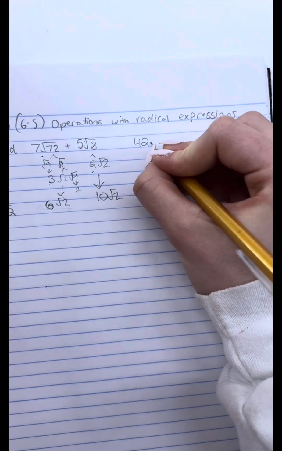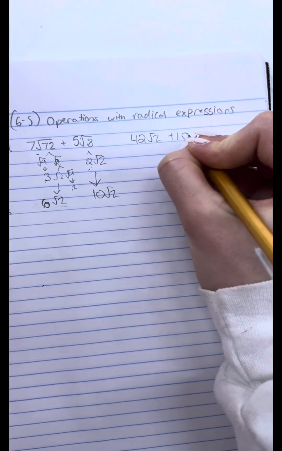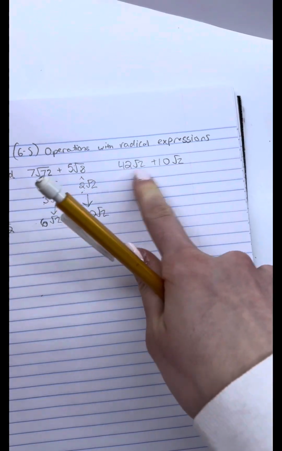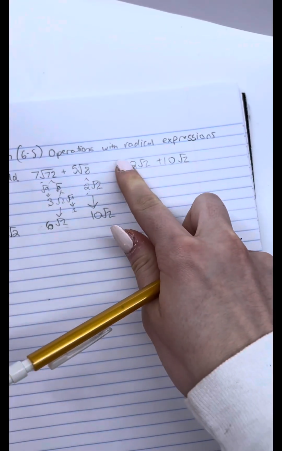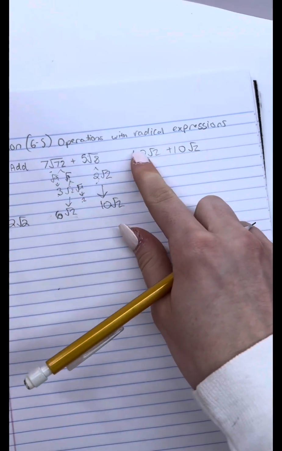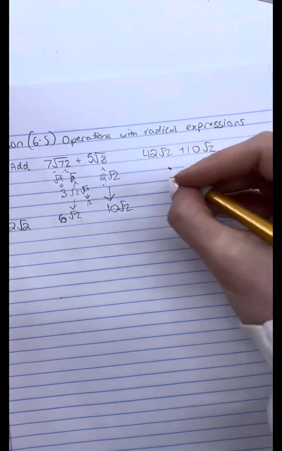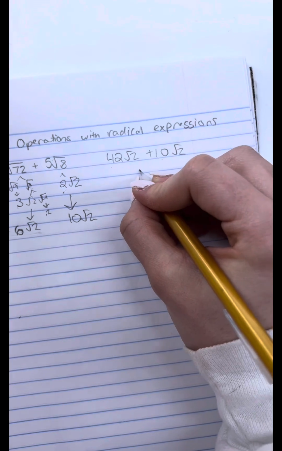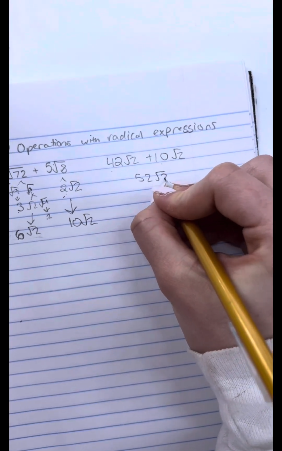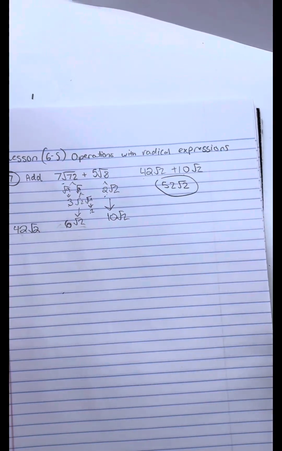We have 42 root 2 plus 10 root 2. Now, since these two are like terms, we can add only the coefficients together, not the radicals, because you cannot add just the radicals together like that. You can only add the 42 and the 10, which gets you 52 root 2. And that is your final answer.